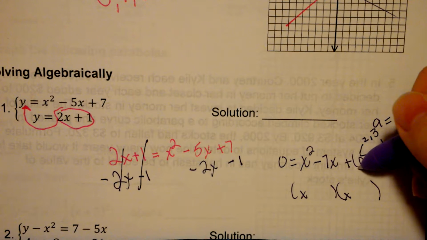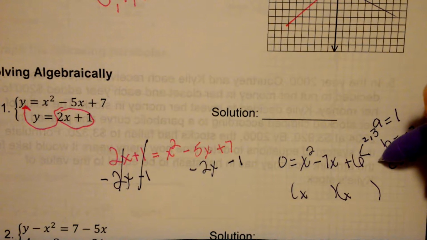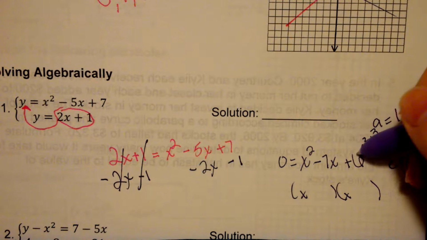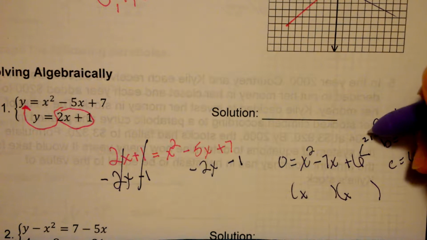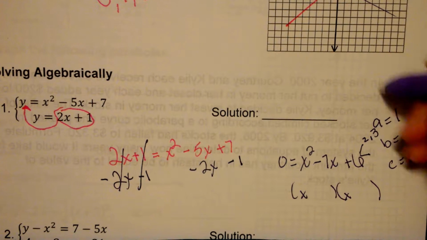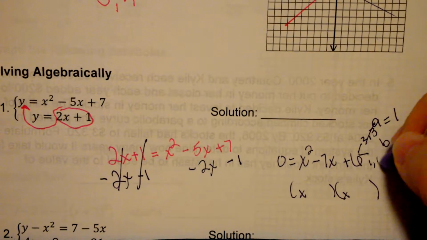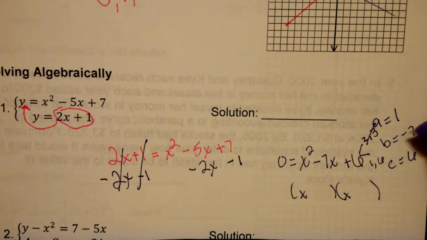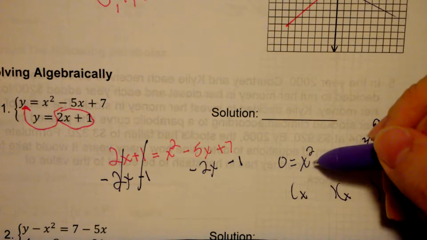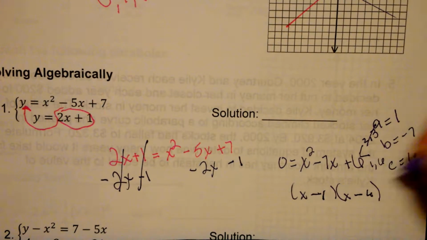If they multiply to be a positive, they both have to be either positive or they both have to be negative to give me a positive product. So 2 plus 3 is 5, negative 2 plus negative 3 would be negative 5. So those are out. The only other combination I could possibly use is 1 and 6. So 1 plus 6 gives me 7. I need negative 7, so it has to be negative 1 and negative 6.